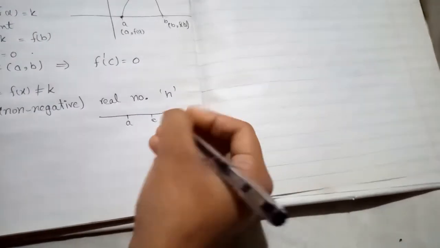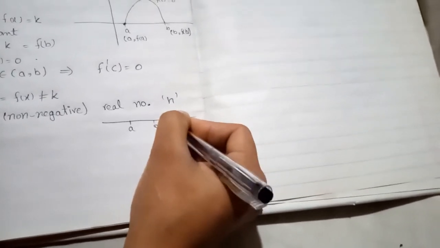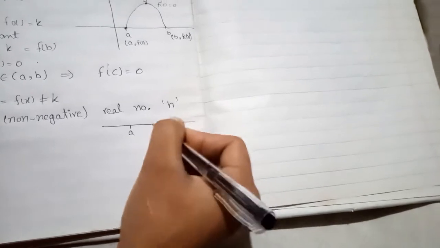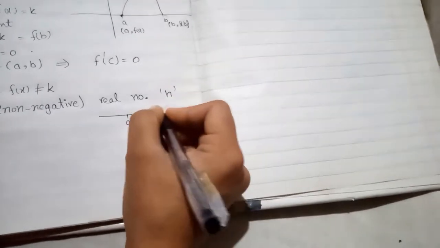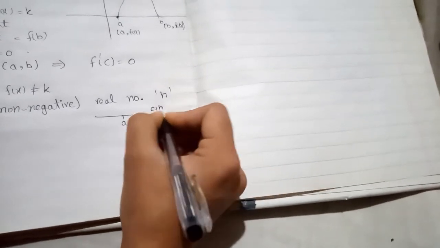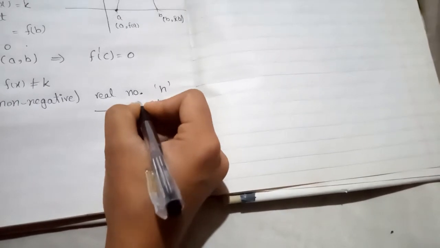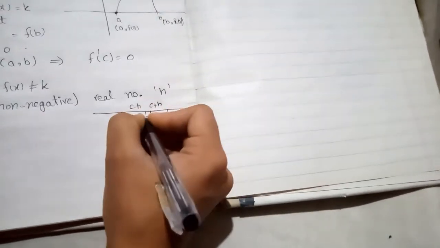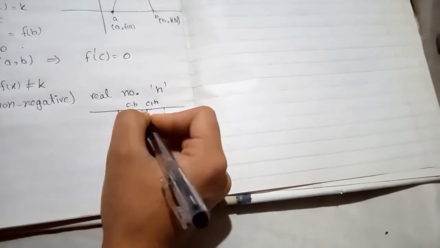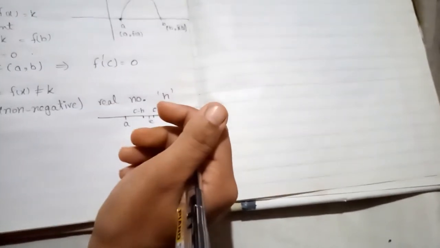If we add some small value h to c, we go to the right, and if we subtract some very small value h from c, we go to the left, to lower values.